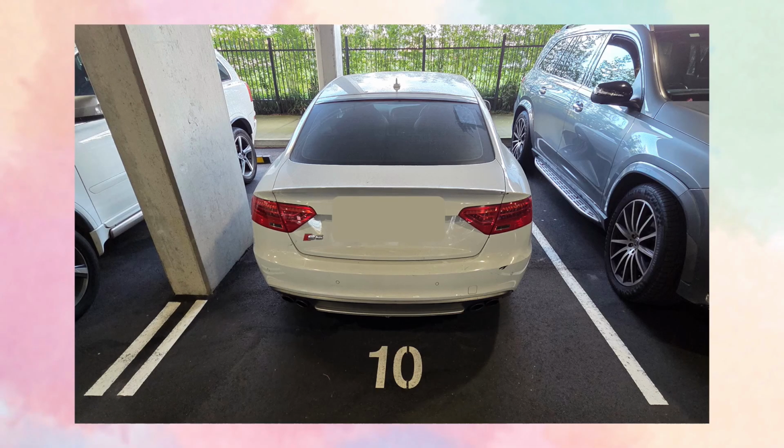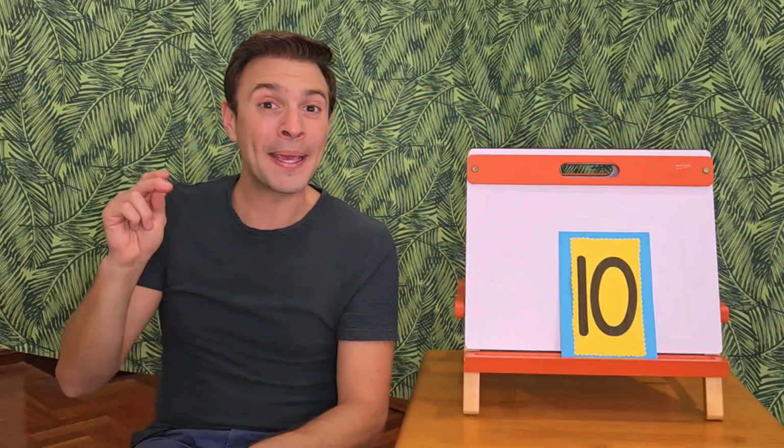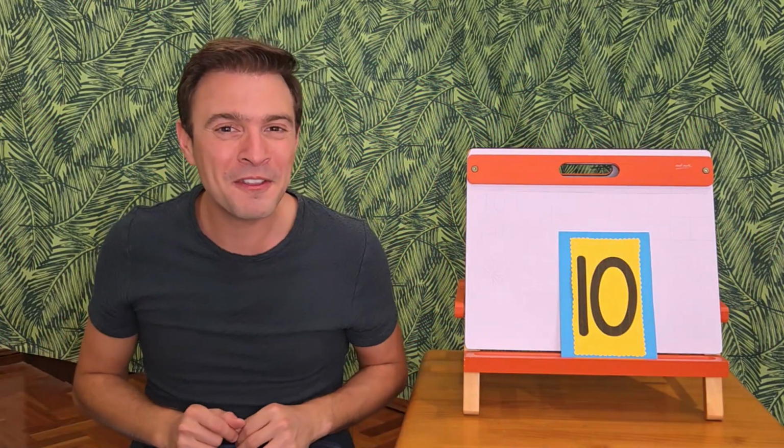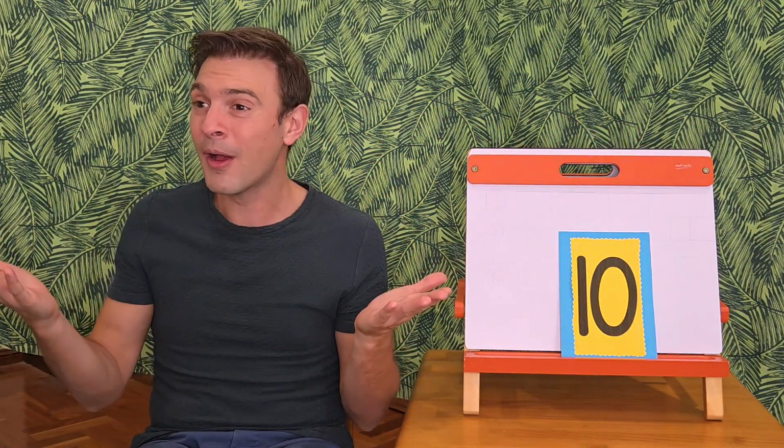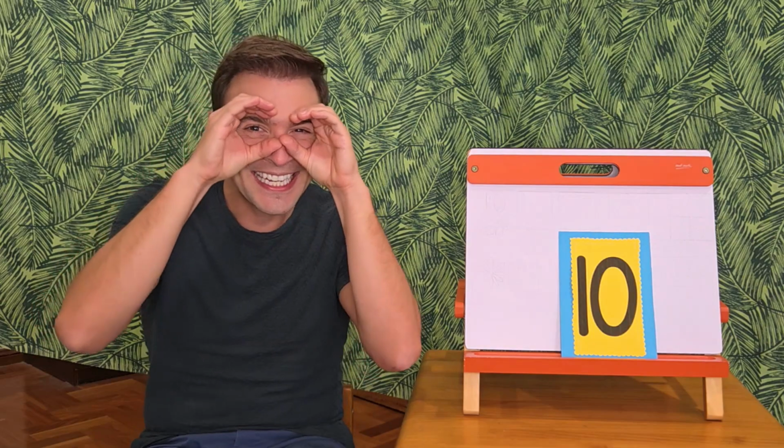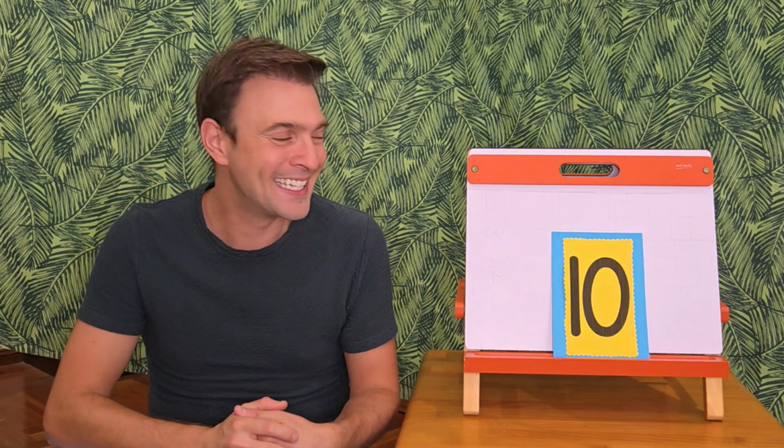And where is this car parked? In parking spot 10. Become a maths detective yourself this week, and wherever you go, look out for the number 10. Today, let's see how many ways we can show and record the number 10.